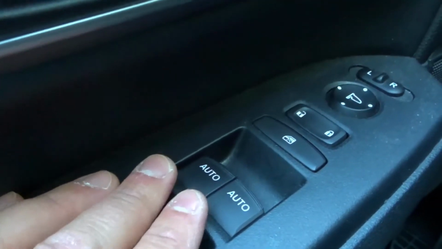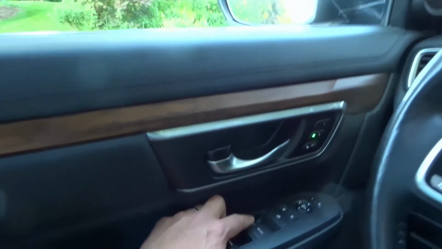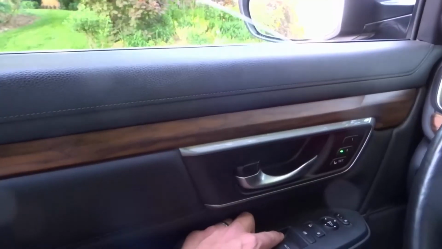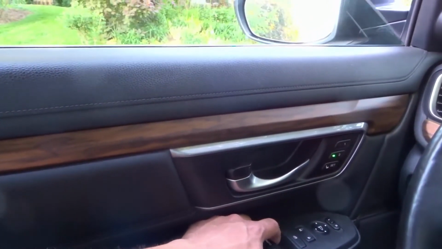If you just want to go up or down without the automatic feature, I'll try and angle this so you can see. I'm gonna go to the first click down or up. So I'm gonna go to the first click down. When I release the button, the window stops. Same thing with up. First click, just like that.